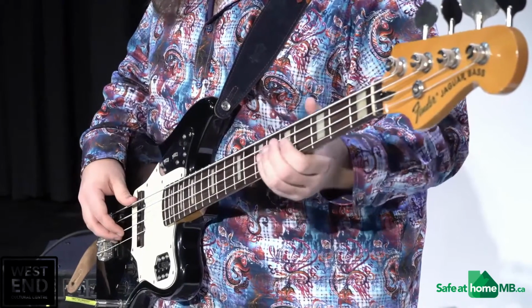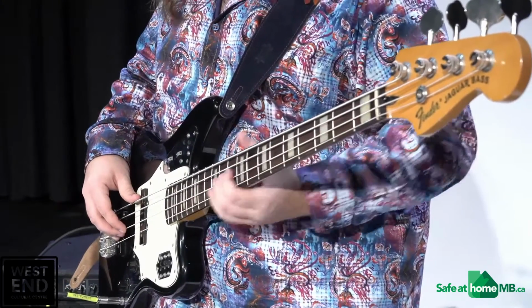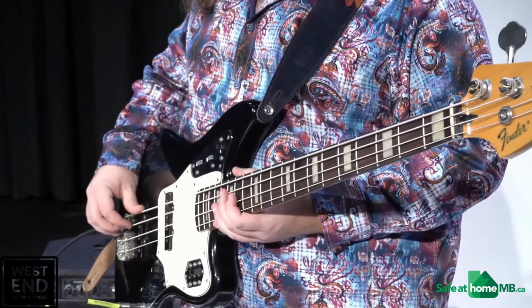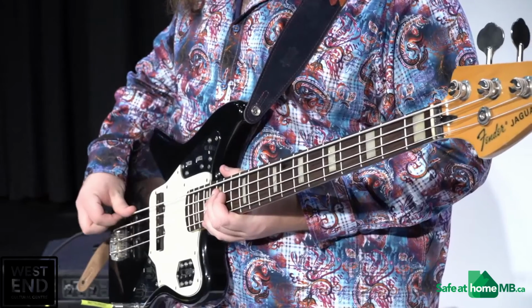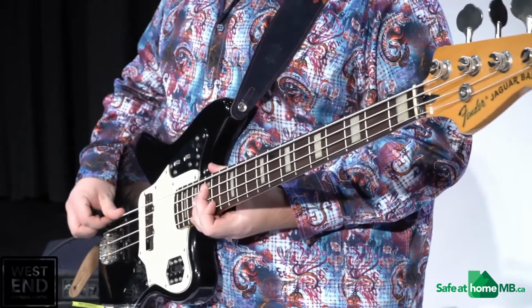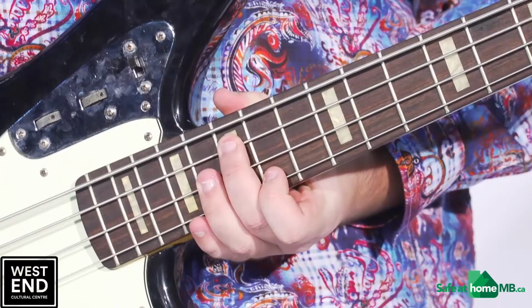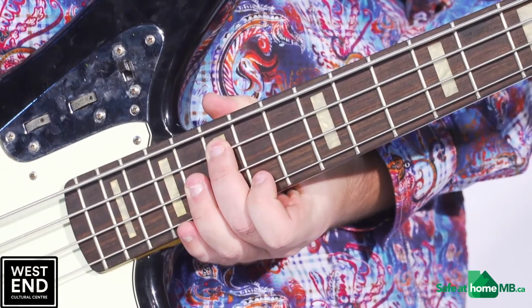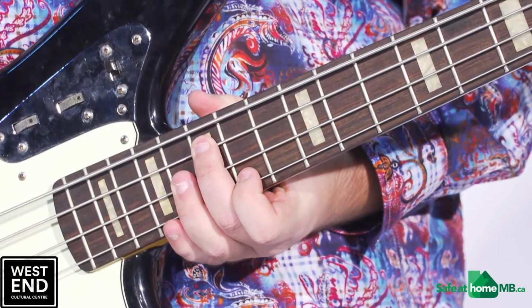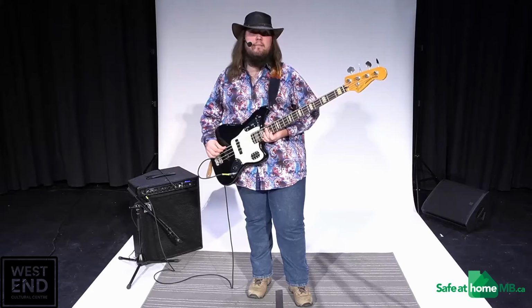Let's go for this guy right... Ooh, let's throw an oddball at you. Let's go right down here to the 15th fret on the A string. What note is that? If you got C again, you're correct.